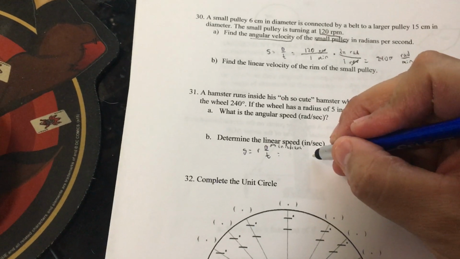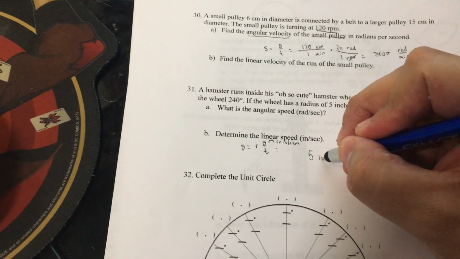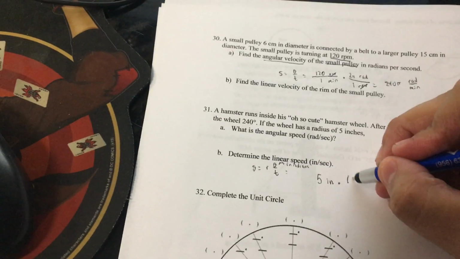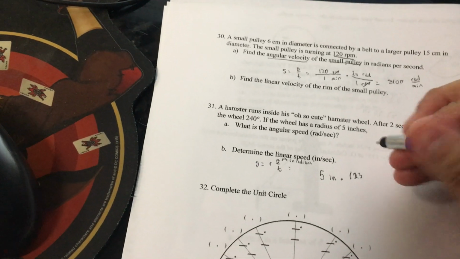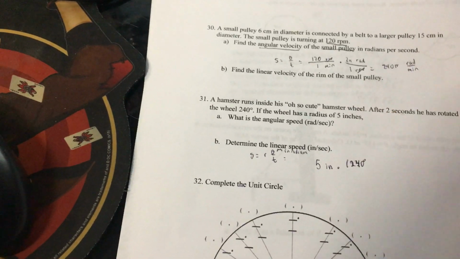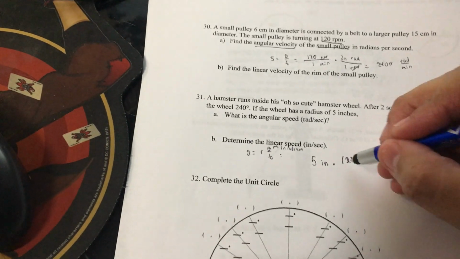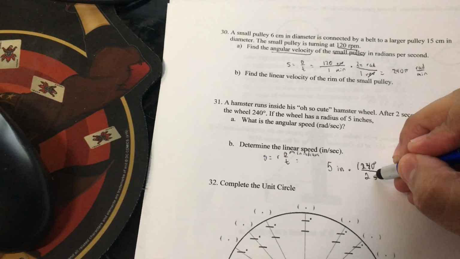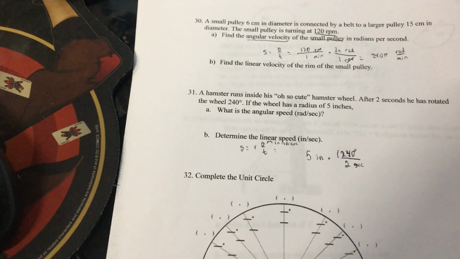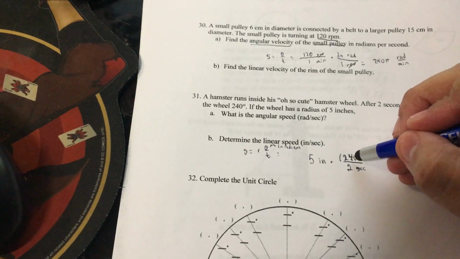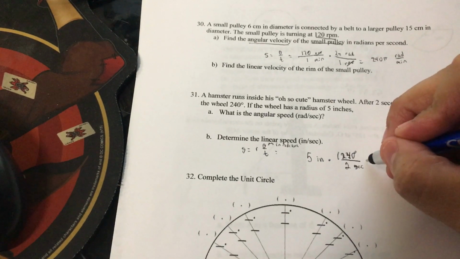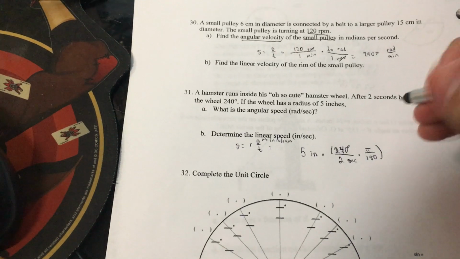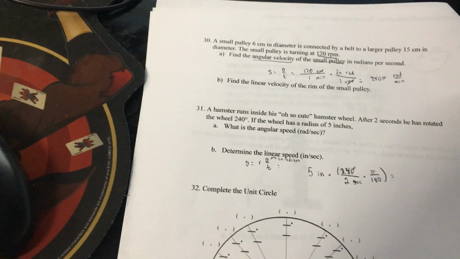So here my r is 5 inches, multiplied by an angle, which I know is 240 degrees. Okay. Divided by 2 seconds. Okay. Now the problem with this right now is the 240 is not in radians, so I'm going to multiply by pi over 180, and that'll turn into radians. Okay, so this is my entire equation here.